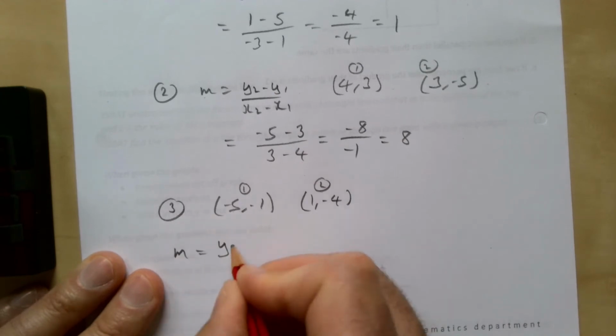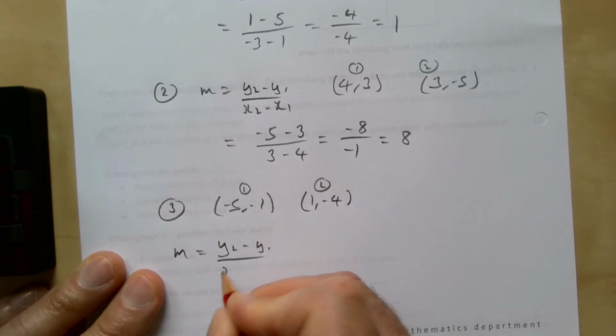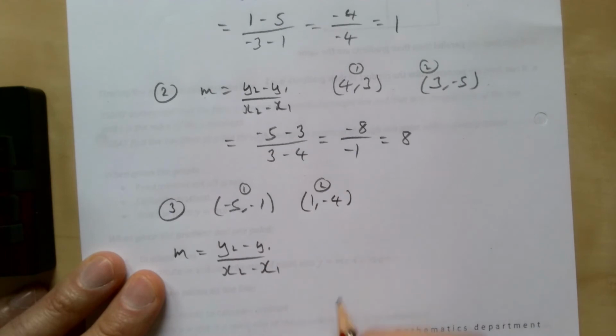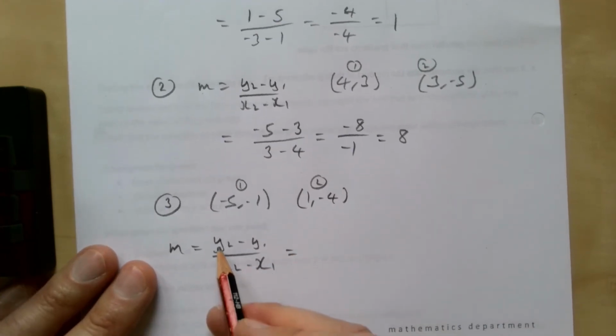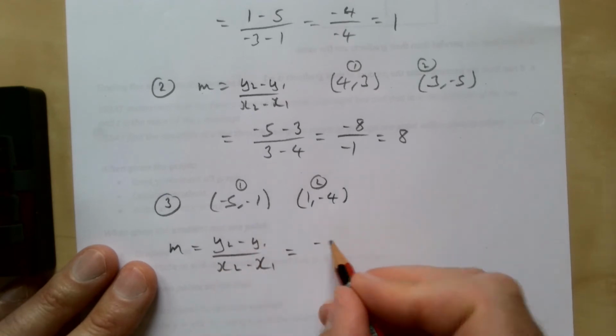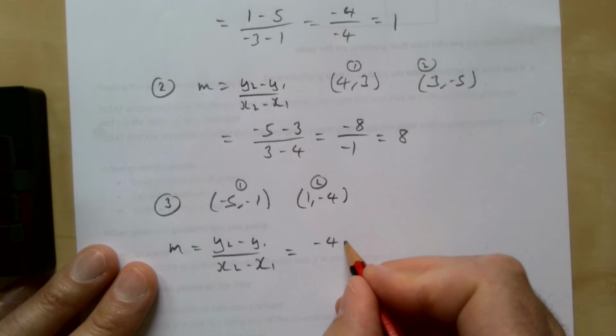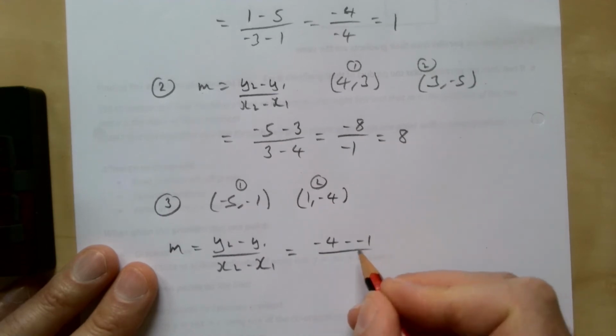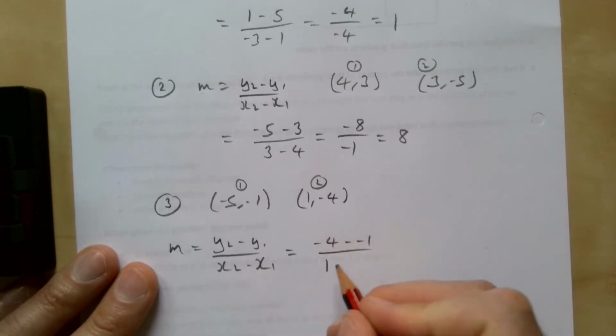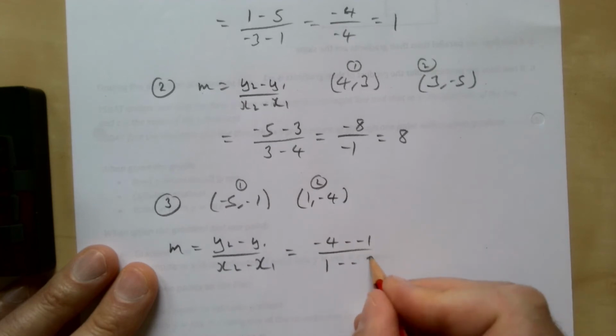m equals y2 minus y1 all over x2 minus x1. So we have y2, which is -4 minus -1, and then x2, which is 1, then minus -5.